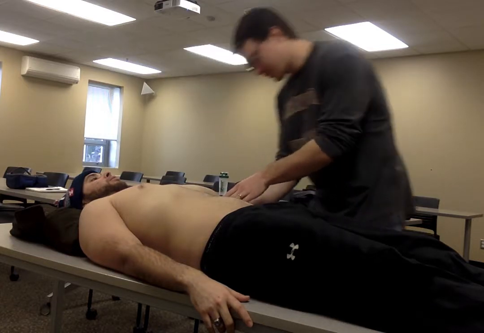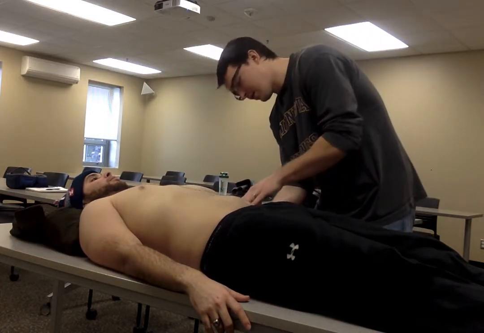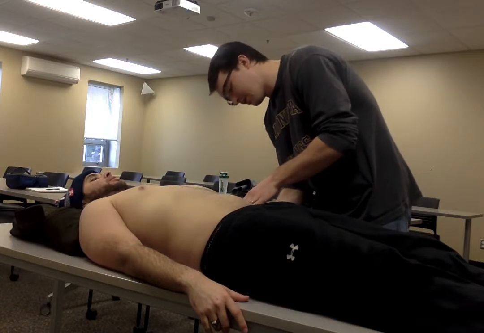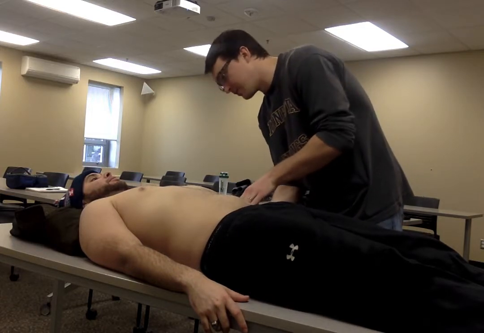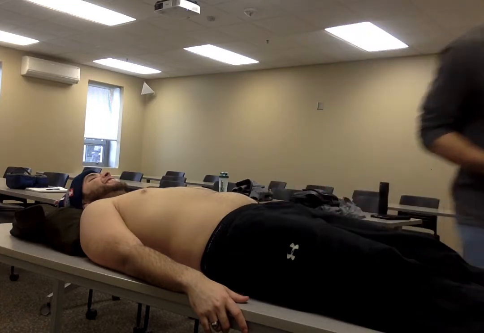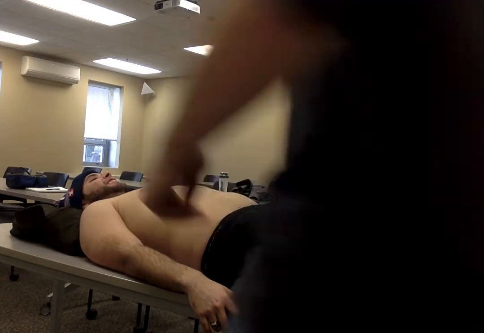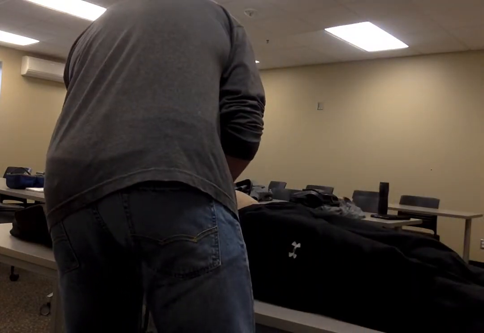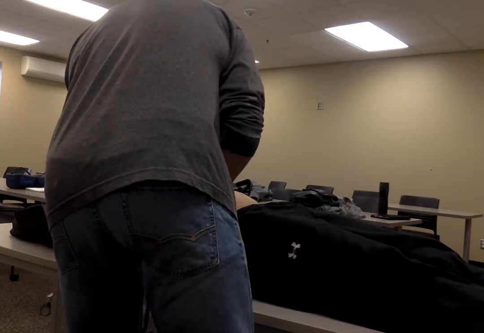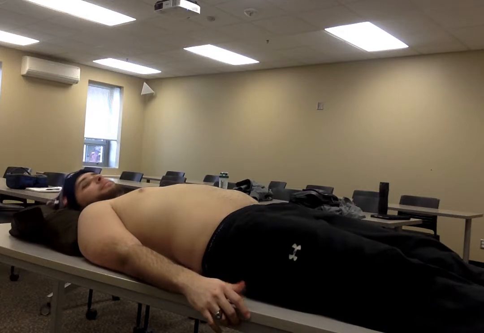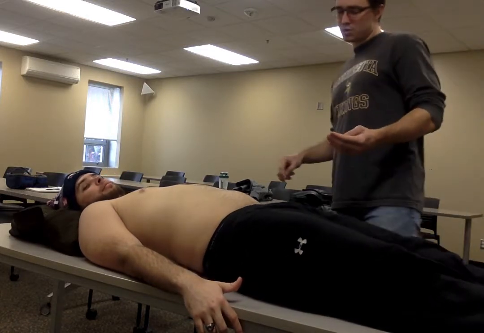Good. And I can also do ballottement for the kidneys. Usually don't feel them unless they're a very skinny person. Nick is almost there, but we can't feel the kidneys today. Go and breathe in and out. Okay. We tried.